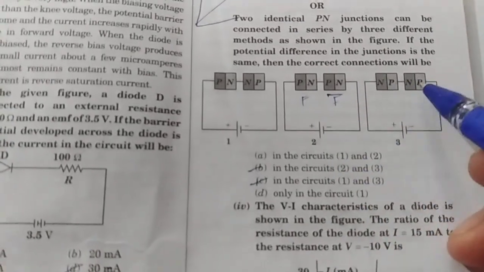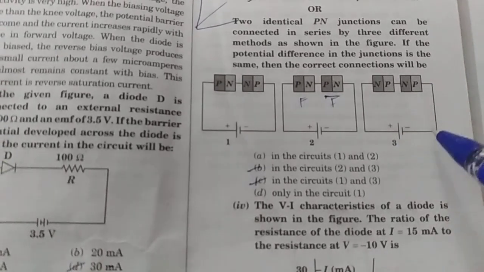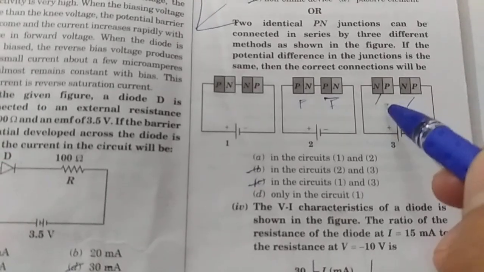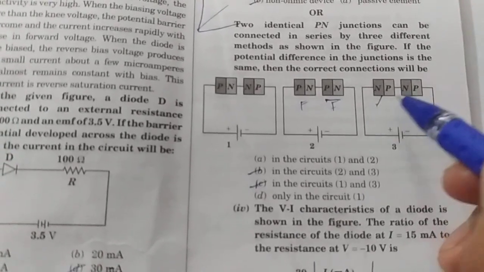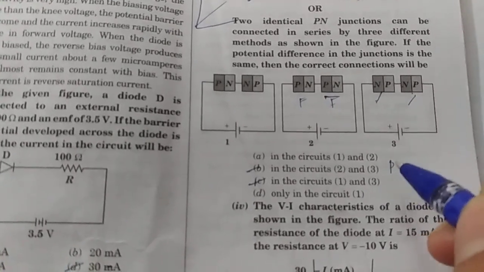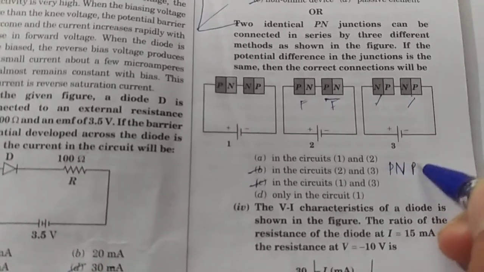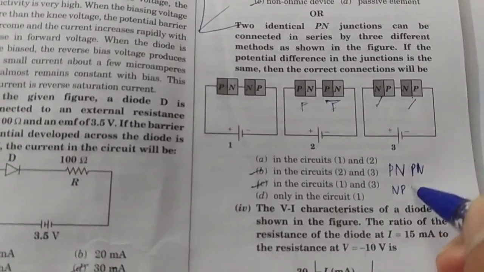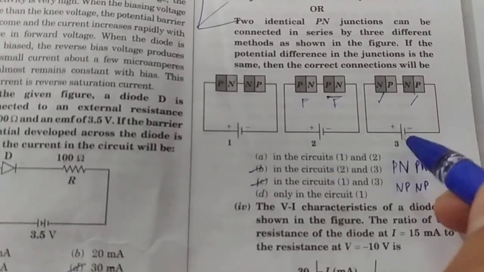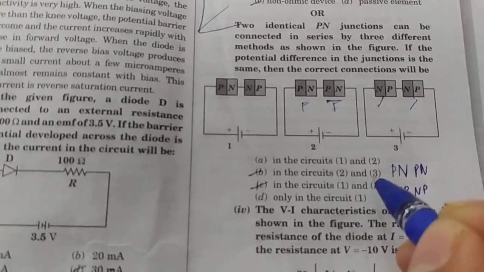Otherwise, we have this type of connection, where N is connected to positive and P is connected to negative. So this is also in the same biasing, which means both are in reverse biasing. So for the potential difference to be the same, the connection should be PN, PN, or otherwise NP, NP. So we have the options, case 2 and case 3. So this is option B, circuit 2 and circuit 3, is the answer for this question.